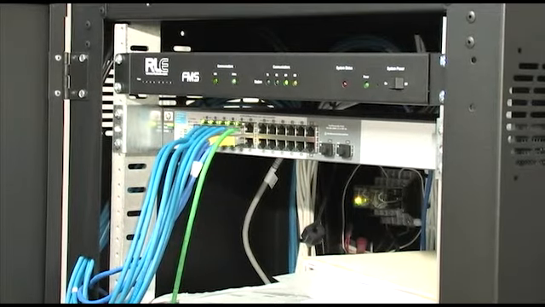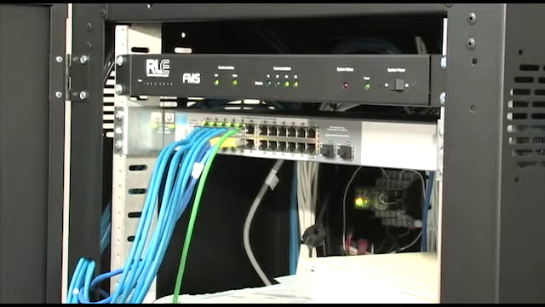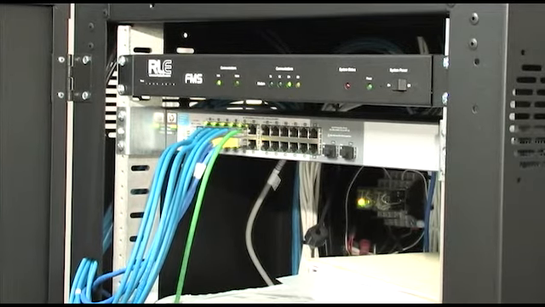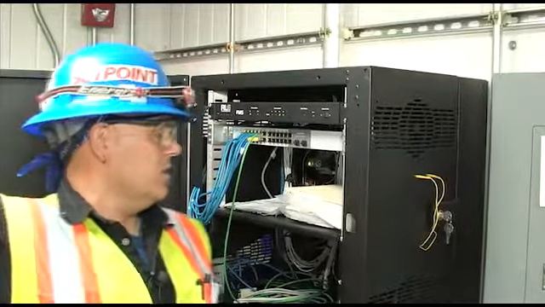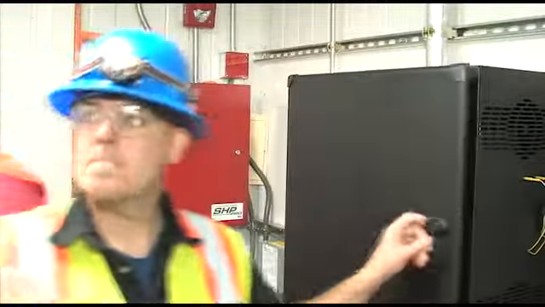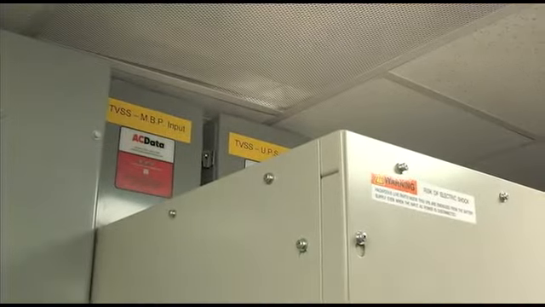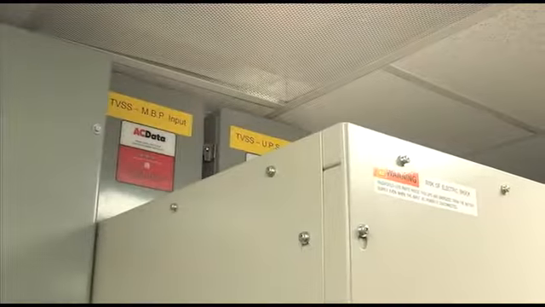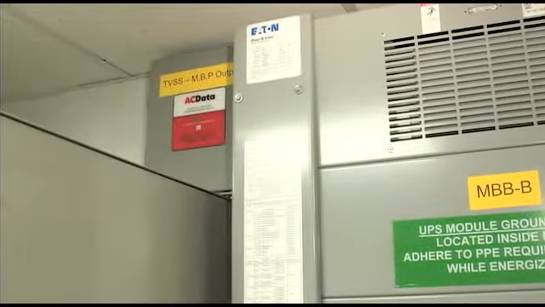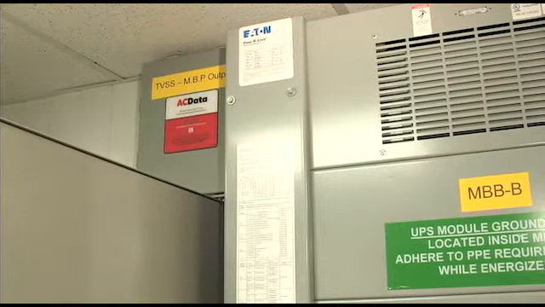And the only other 3 points we have in this room are the 3 TVSS switches, which are located on the wall opposite the black box. You can see two of them are here on the right side of MBB-B, and the other one is on the left side of MBB-B, are the 3 TVSS alarms we are currently monitoring for UPS-B.